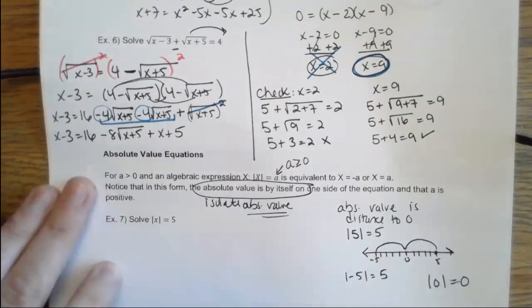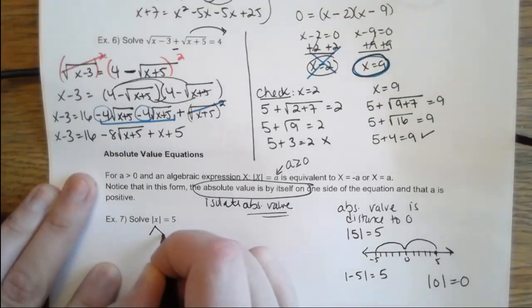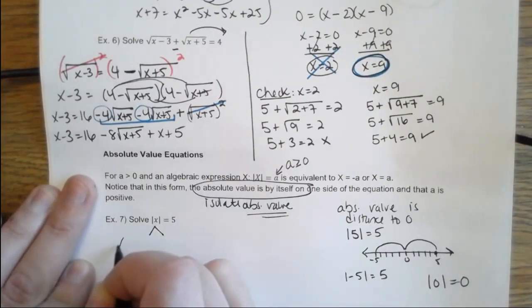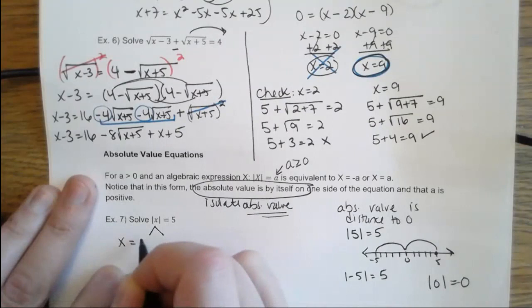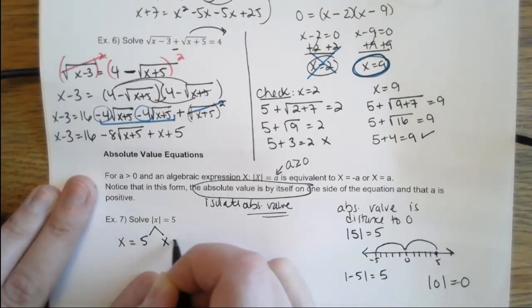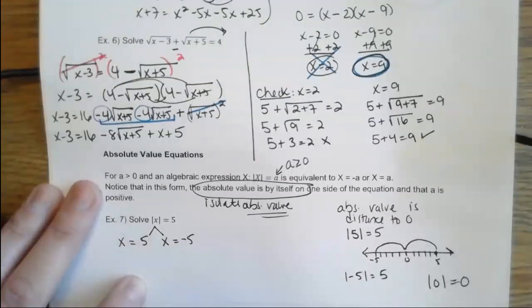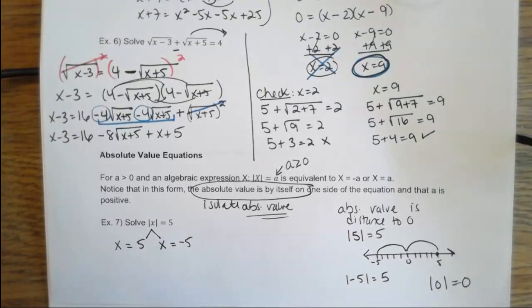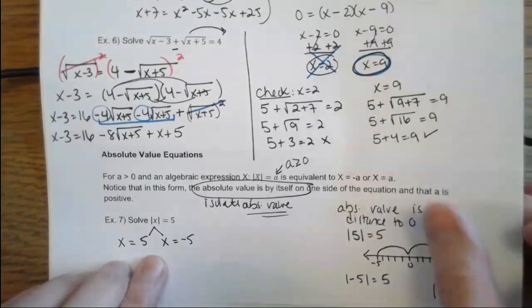Once it's isolated, then what you do is you basically split into two problems. So you take whatever is inside the absolute value, and you set it equal to the right side, and then you do it again, but set it equal to the negative of the right side. And then you solve your equations that way. So let me show you another example that actually involves a little bit of work so you can see how it turns out.